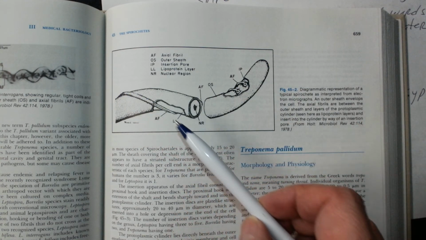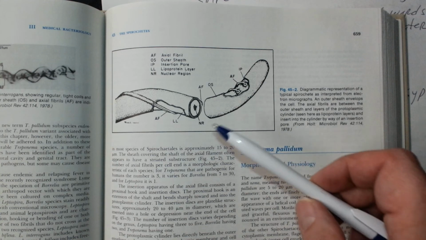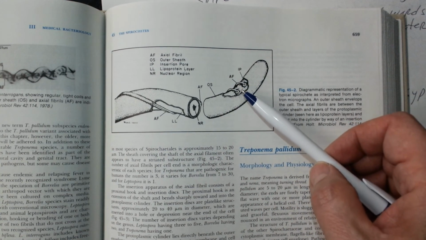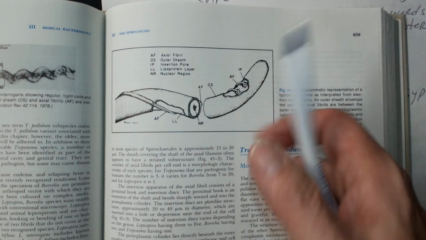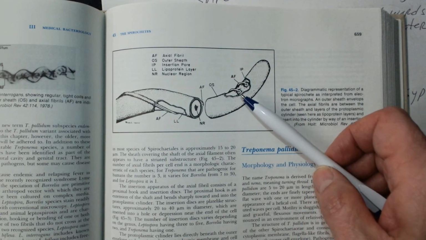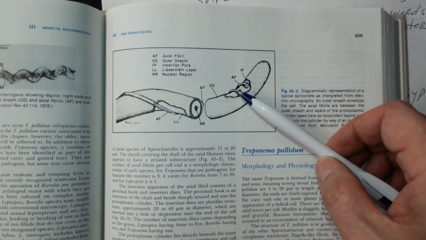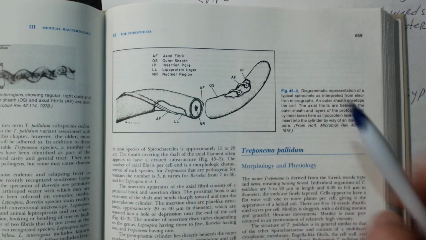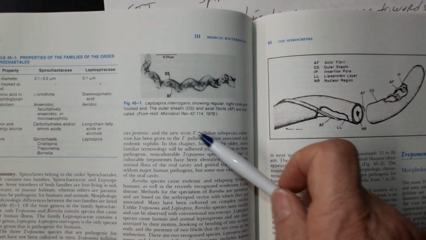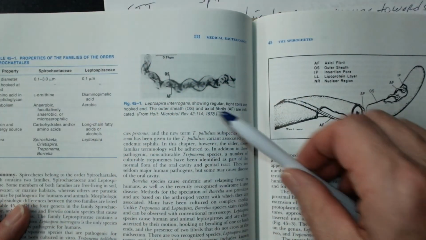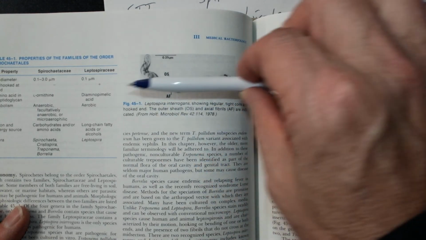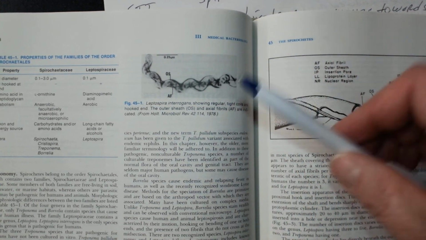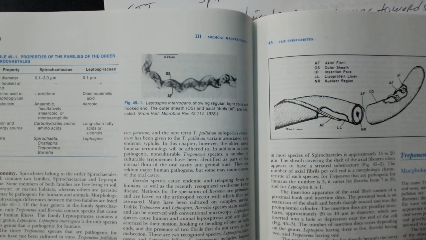So these are called endoflagella. So they're inserted into the tip of the organism. They rotate just like you would expect in other organisms, except because they rotate while they're embedded in the cell, they'll cause the organism to corkscrew like this, and that's how they bore essentially through more viscous tissues. That's also probably how they invade other tissues.